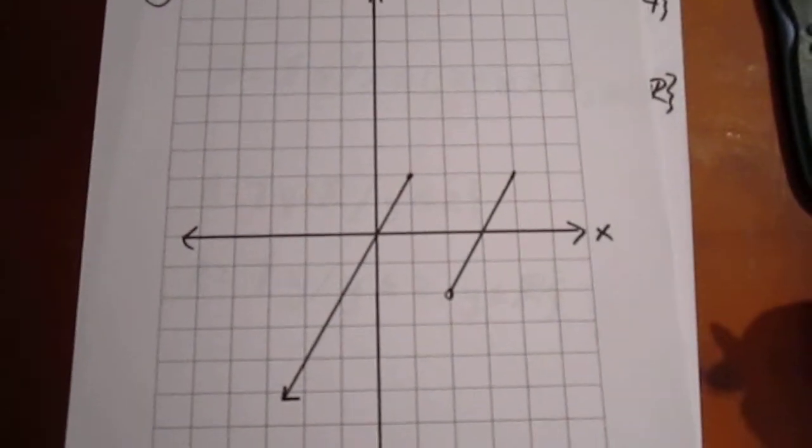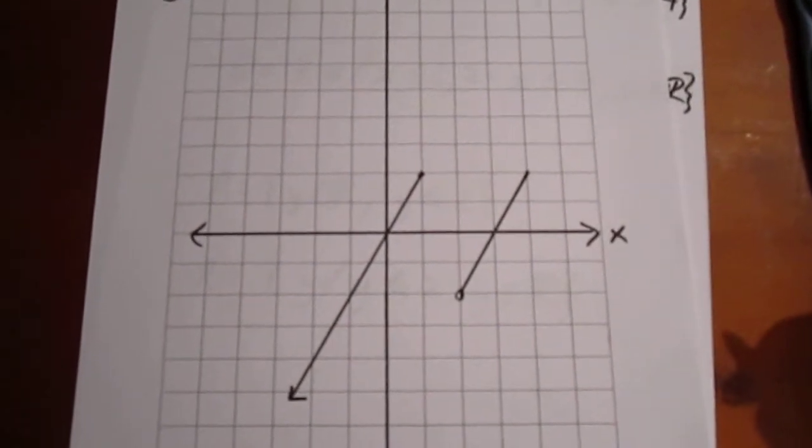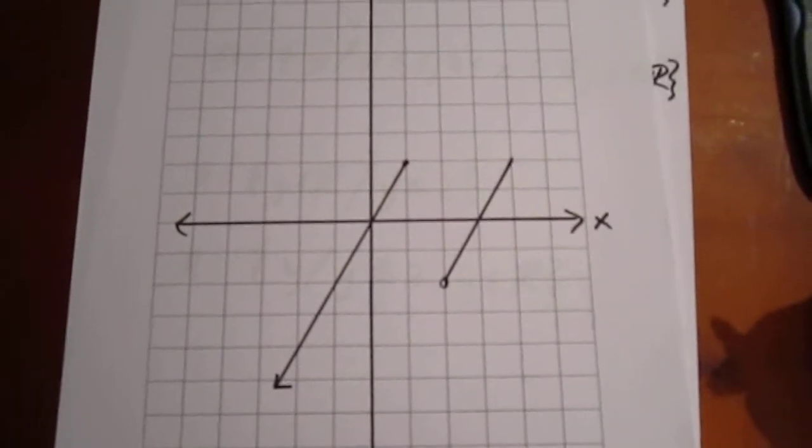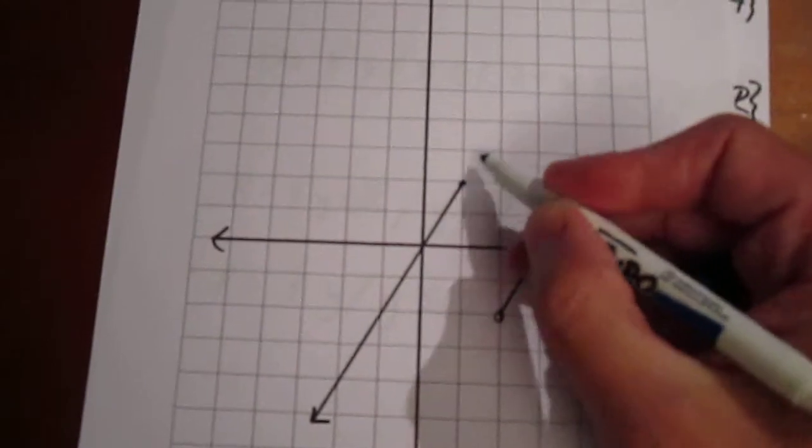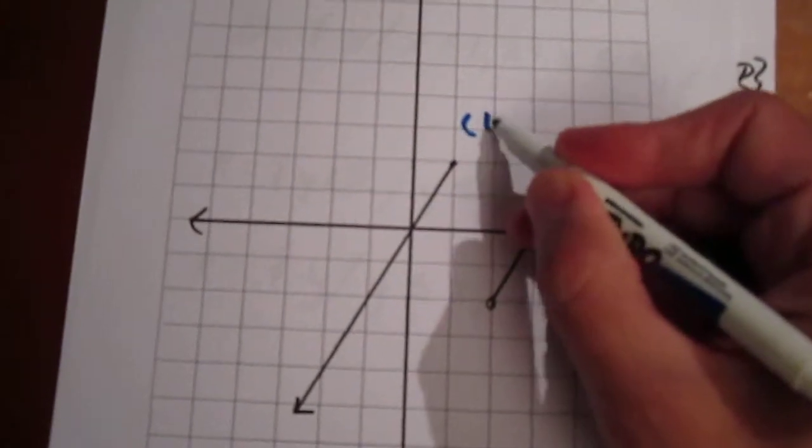This next curve is a little bit different. It's piecewise, so we're going to consider each piece individually. Let's start with this point. This point appears to be (1, 2).